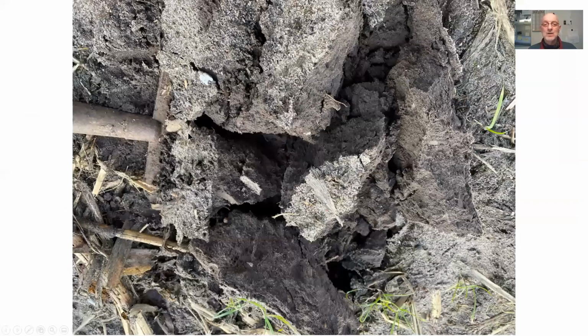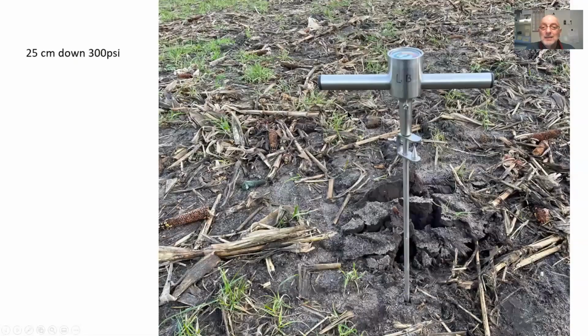So this is how a soil looks when we have no soil food web introduced to it. You can see this is dead. There's nothing whatsoever growing out of this thing. There's a little bit of roots here all the way up in the very surface, and otherwise it's dead. Next one is the penetrometer, which I press into 25 centimeters.